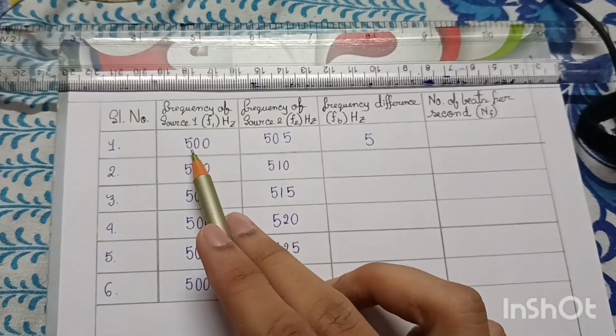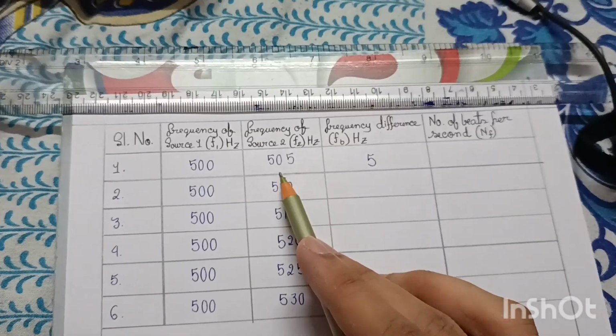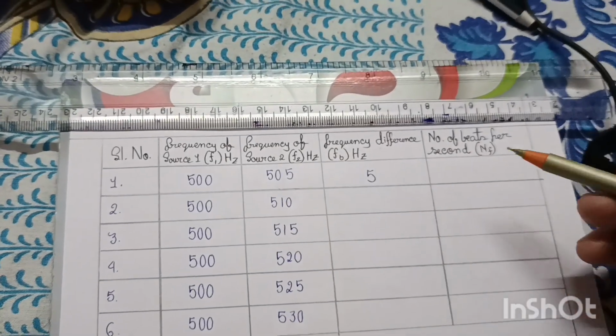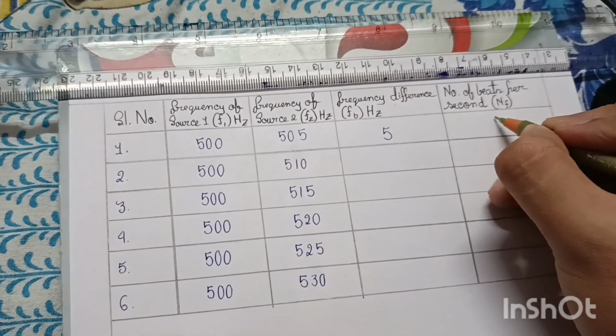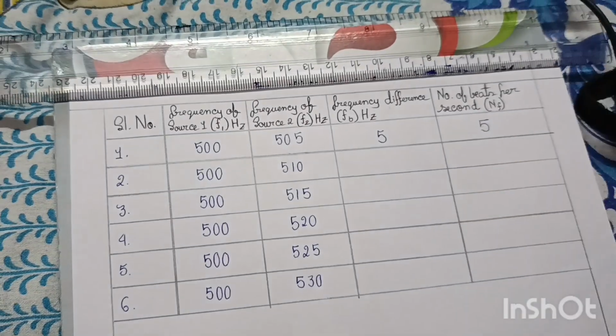The frequency of source 1 is 500 Hz, the frequency of source 2 is 505 Hz, the frequency difference is 5 Hz, and the number of beats per second we calculated from the experiment is also 5 Hz.